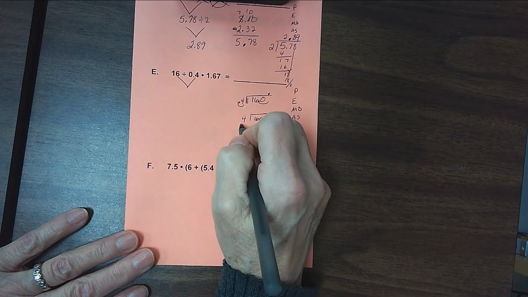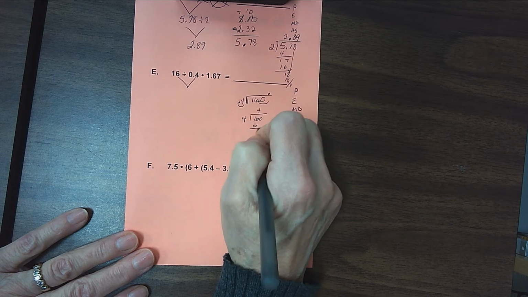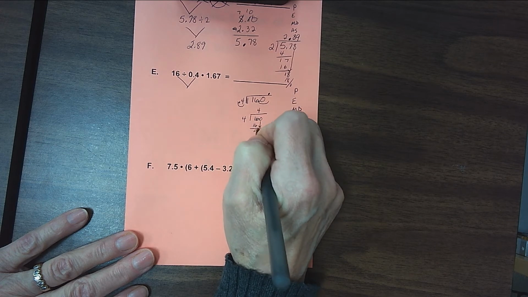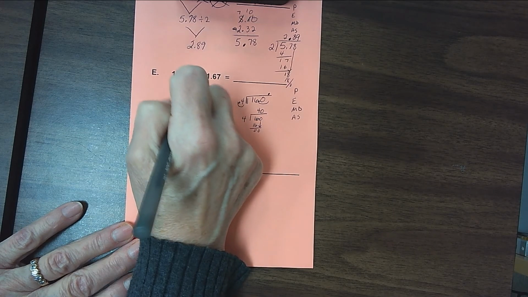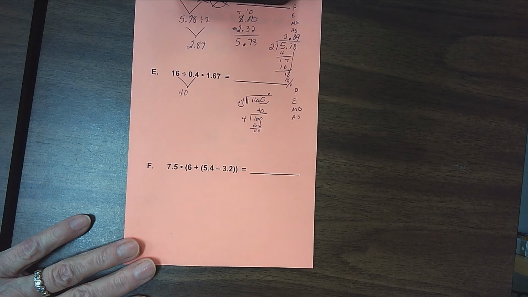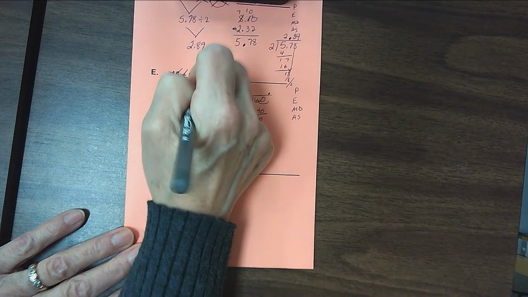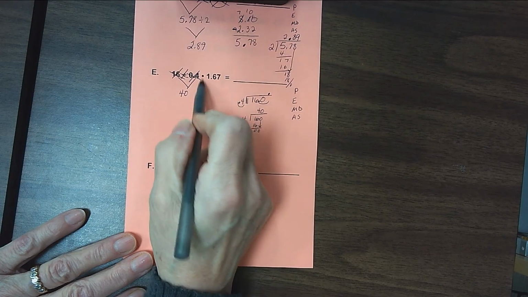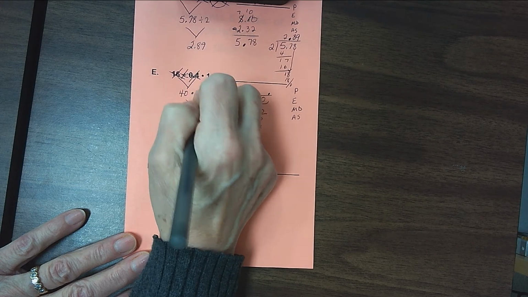All right, so 4 divides into 16 4 times. That's 0. Bring down a 0. 4 divides into 0 0 times, and so we're done. So the answer to 16 divided by 4/10 is 40. So we've taken care of the 16, we've taken care of the divided by and the 4/10, and now we're left with times 1 67 hundredths. And so we need to figure that out.